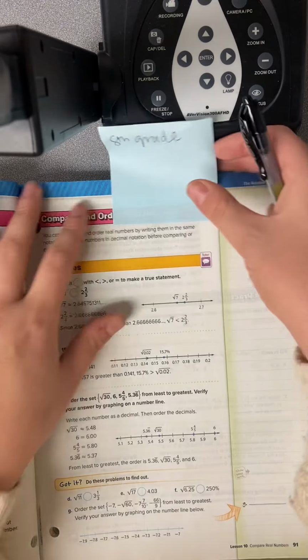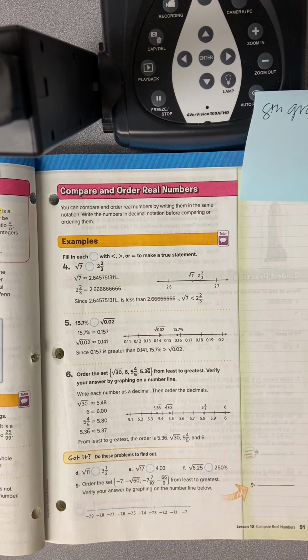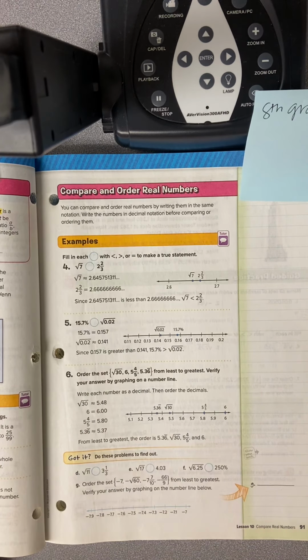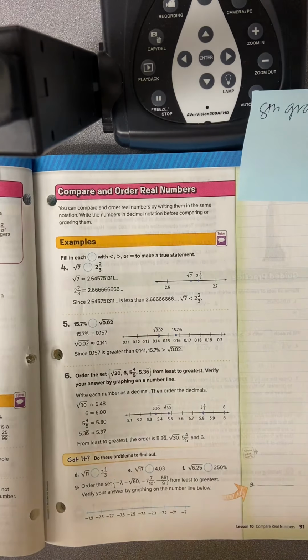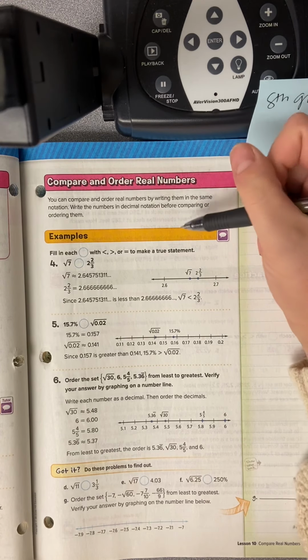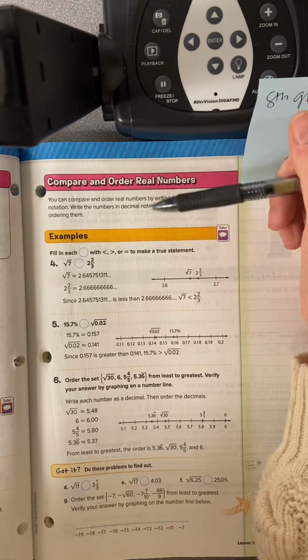All right, so go ahead and turn over to page 91, please. And let's compare some of these numbers. So now that you have a name for them. We're not solving any of them once again on page 90, just giving a name. We can compare and order real numbers by writing them in the same notation, so in the same form.